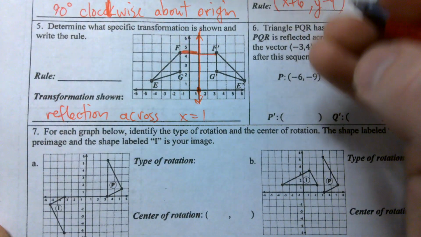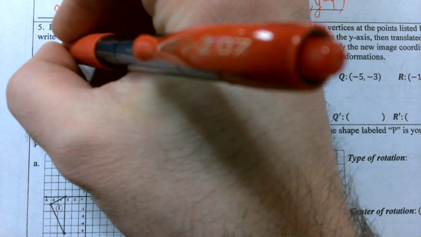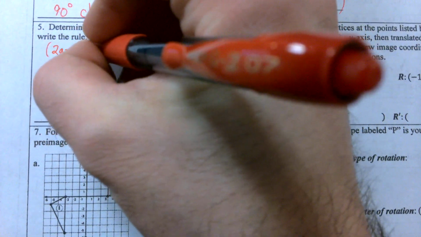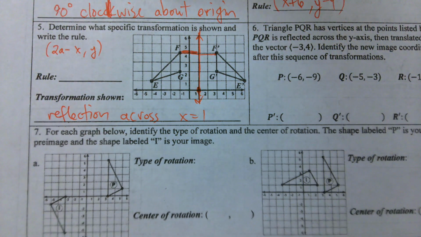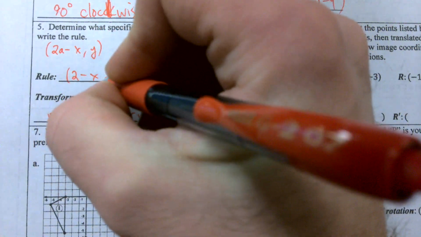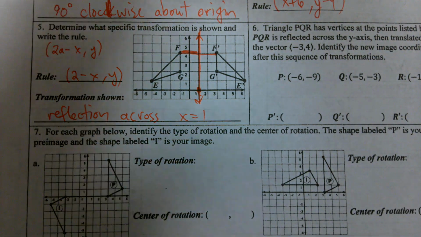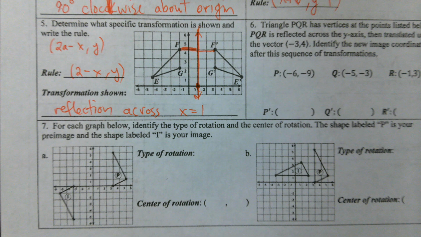Now my rule for that is a little bit more complicated. The rule, if we remember, is 2a minus x comma y. Well, a is 1, so 2 times a is 2 minus x comma y. That's my rule. Right?